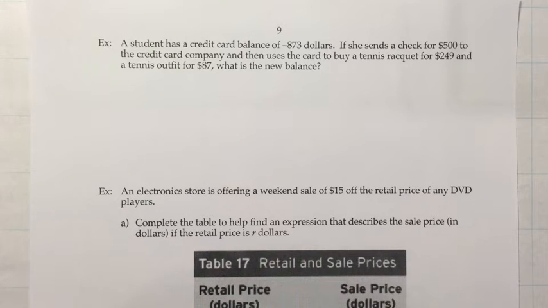All right, turning the page, we see another application of adding, subtracting negative numbers. Let's go ahead and have a read through it and then give it a try. A student has a credit card balance of negative $873. If she sends a check for $500 to the credit card company and then uses the card to buy a tennis racket for $249 and a tennis outfit for $87, then what is the new balance?